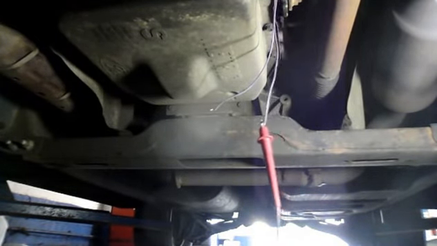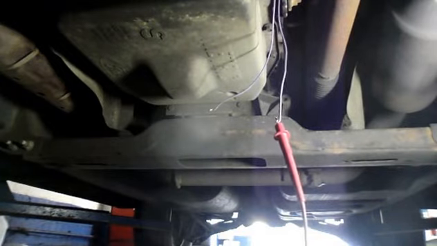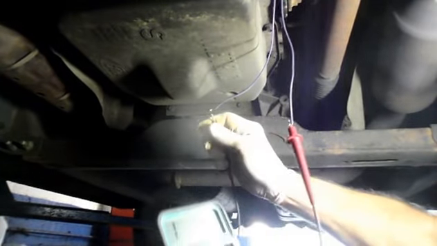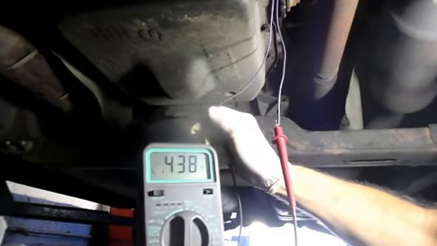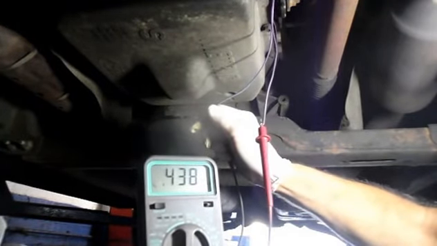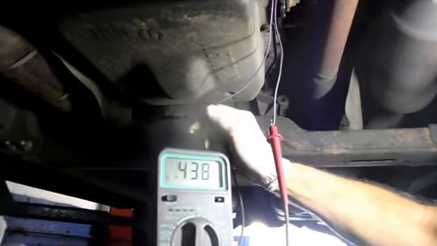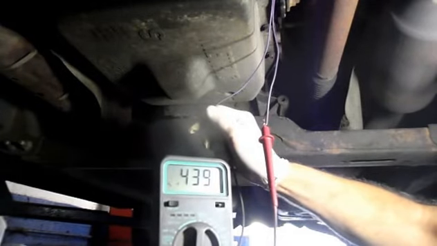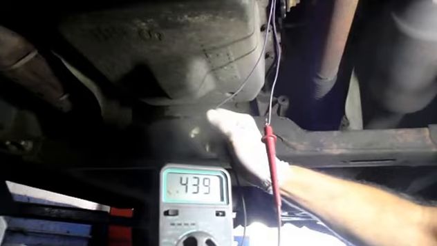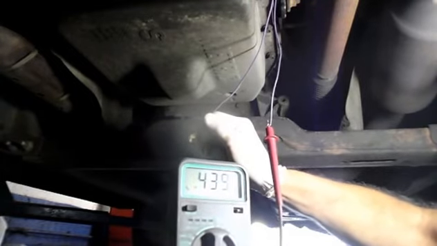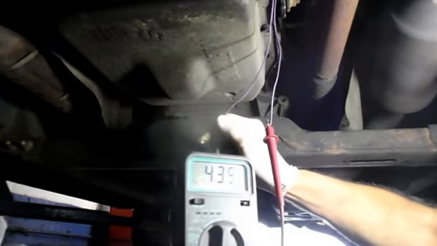Like I said, a normal sensor should probably be around 400 to 600 or 700. This one here is actually right where it belongs: 4.439. So the sensor is actually showing that it's okay, but it is an intermittent failure.